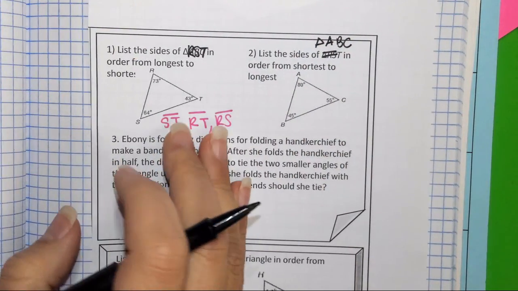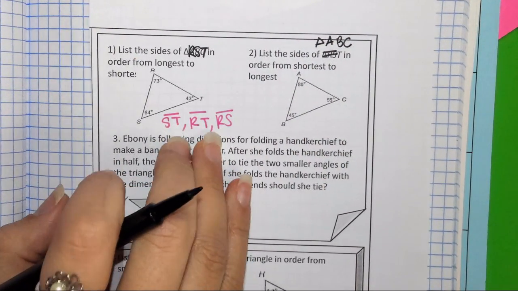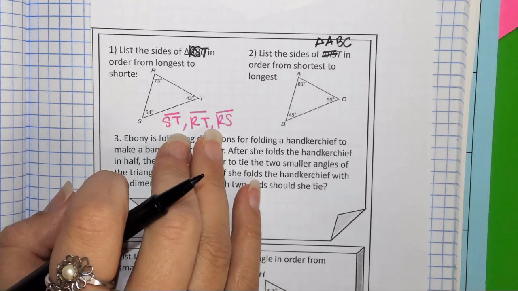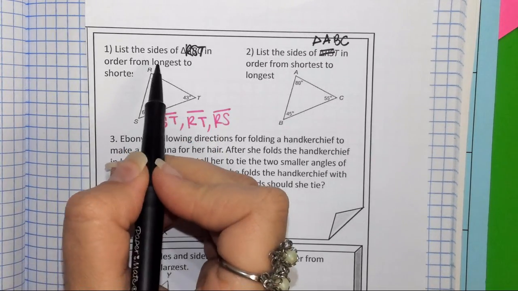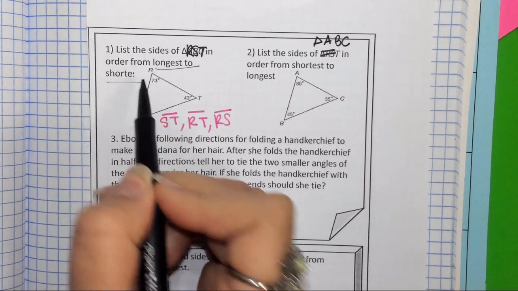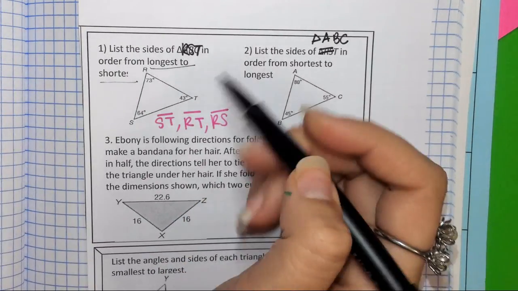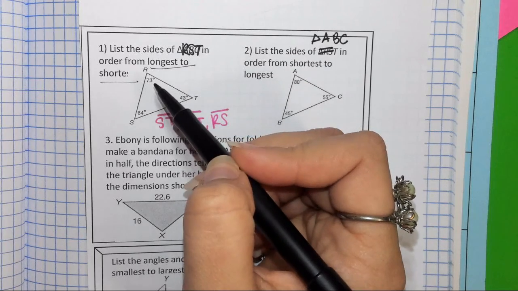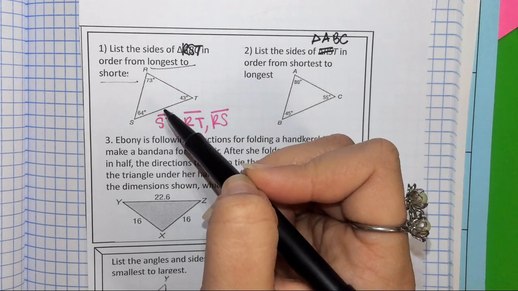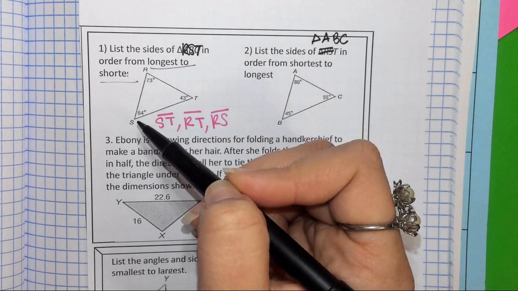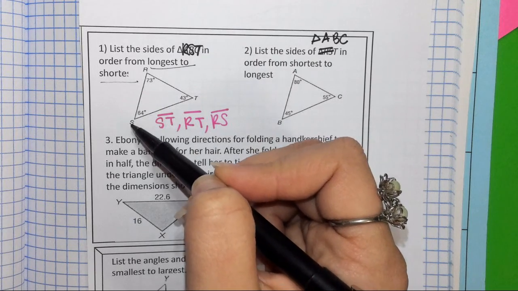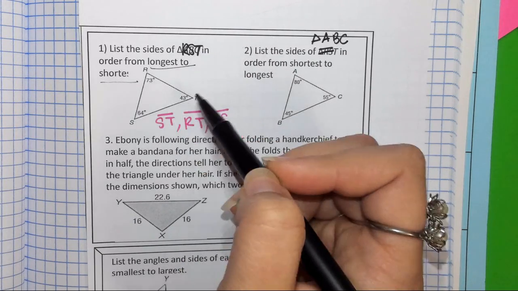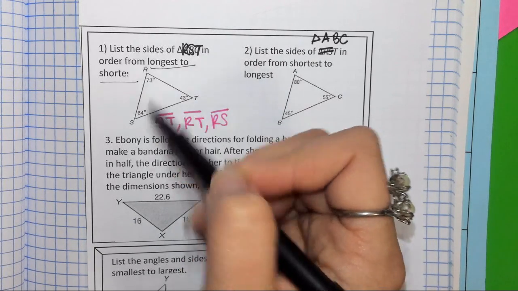Does anybody have any questions on how we did this? Do you understand how we did this? So the first thing we did was, because it says longest to shortest, we read our directions before we wrote things down. So then we looked at 73, that's our biggest angle, so we found the side that's across from it, that's ST. Then we found the next one, which is 64, and we looked at the side across from it, which is RT. And then the baby one, which is RS.